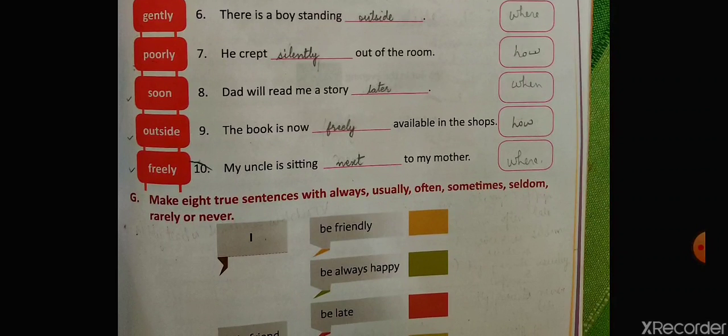So this will be your homework for today, and you can take reference from the book only. All of these are mentioned in the book very clearly, and these are very easy to understand.